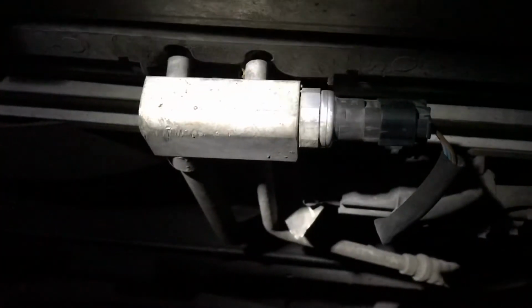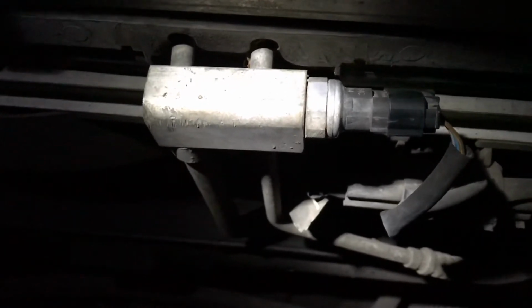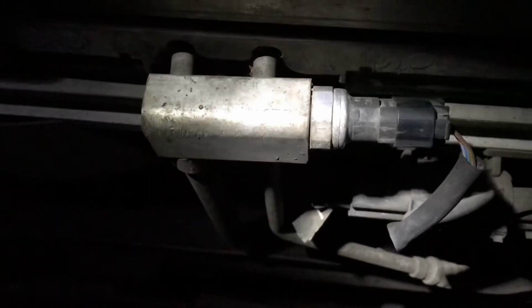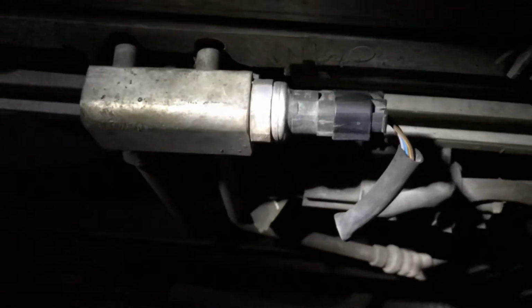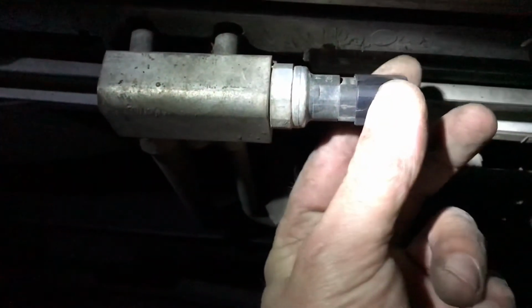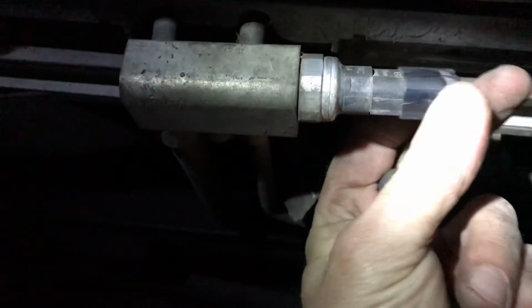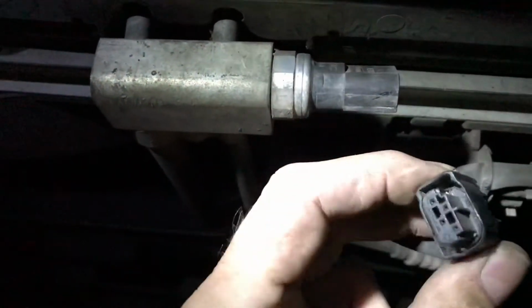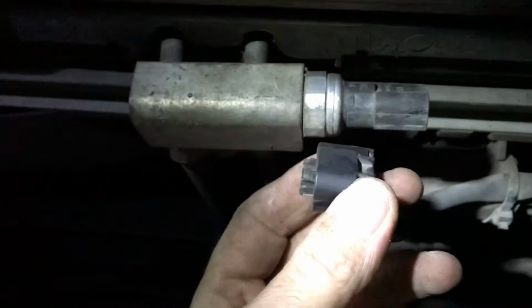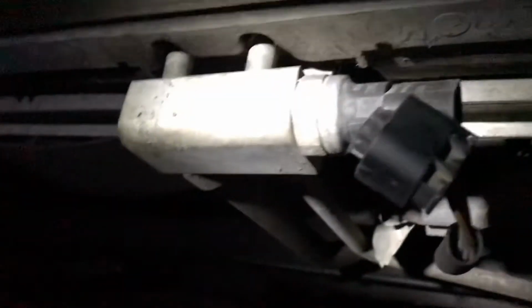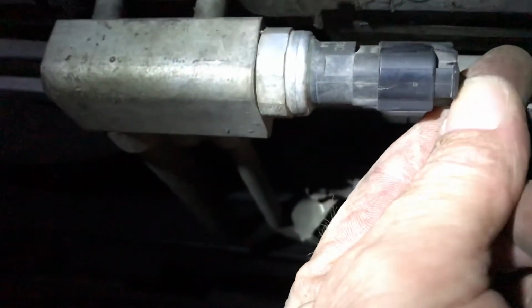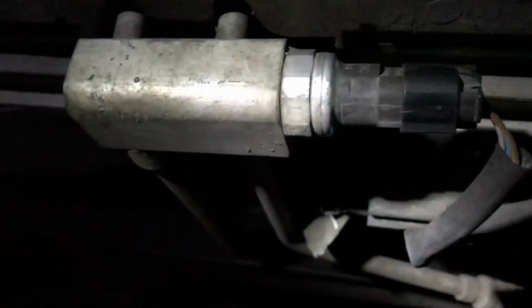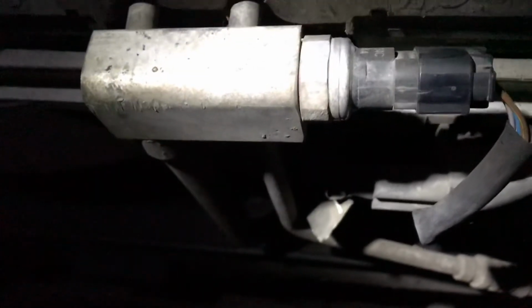So first thing you need to check is the sensor of the conditioner, of the freon. Just check if the cable is okay, if the connection has no interruption, no error. I had a problem with this and my conditioner didn't work besides this error. So just check this cable if it's okay.